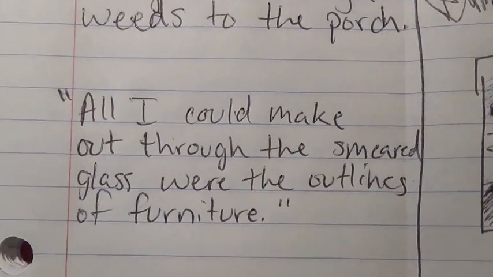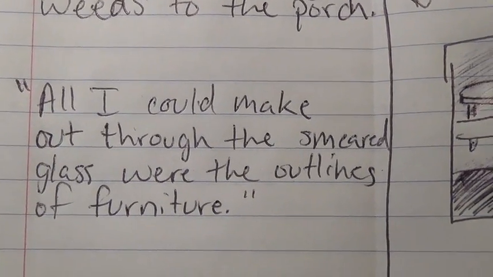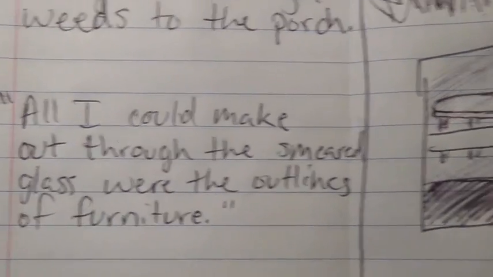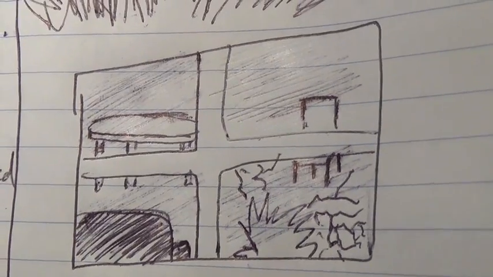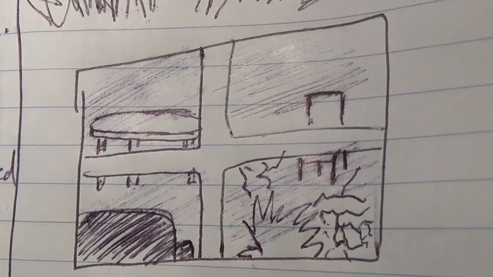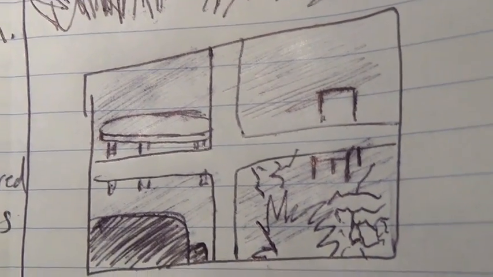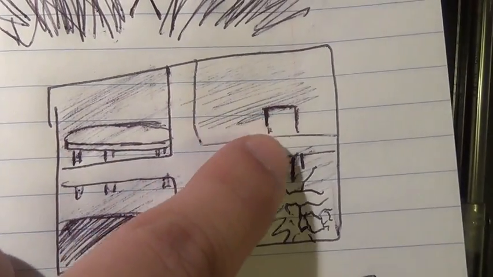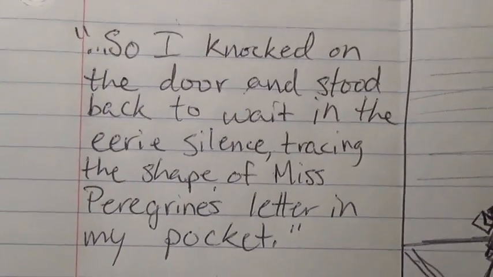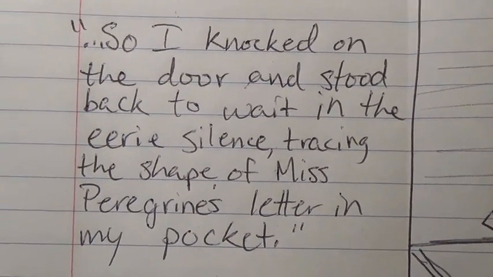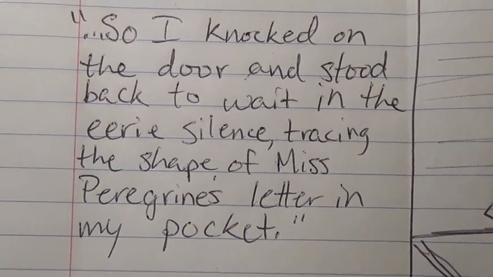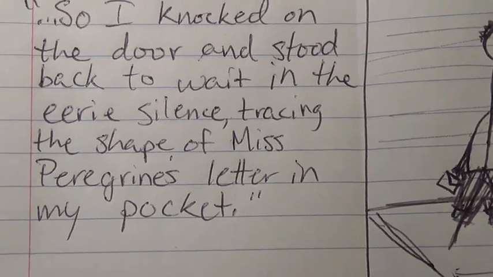My second example is, "All I could make out through the smeared glass were the outlines of furniture." So I imagined Jacob looking through the broken glass of the window and just seeing kind of like these outlines of furniture through the window. Then my last one, "So I knocked on the door and stood back to wait in eerie silence, tracing the shape of Miss Peregrine's letter in my pocket."